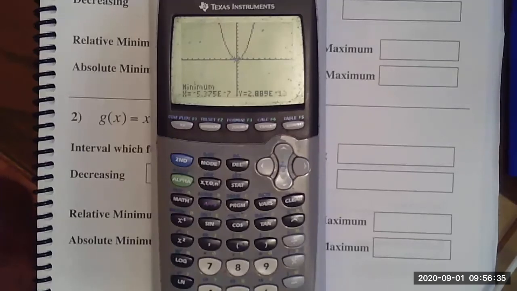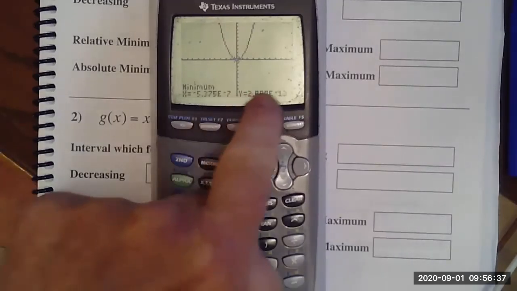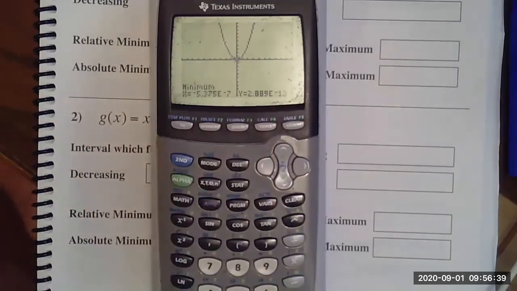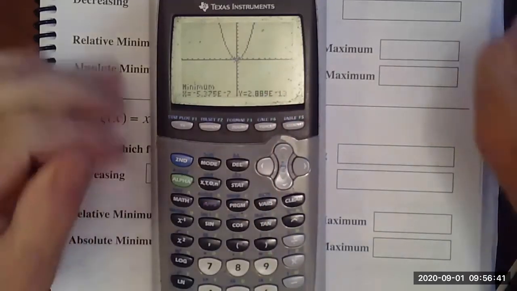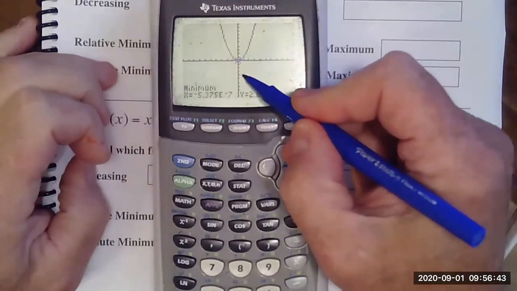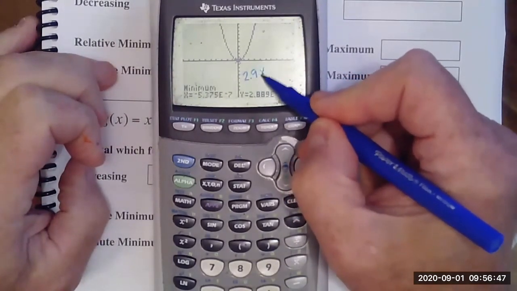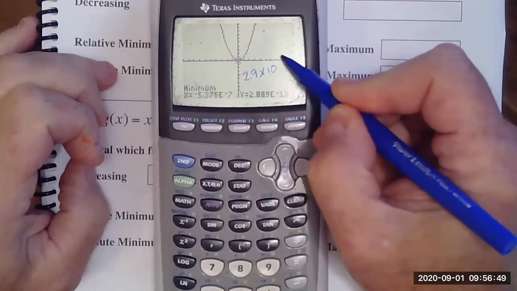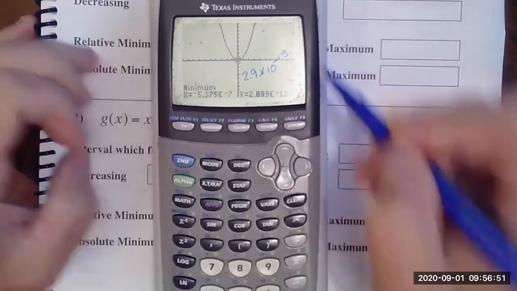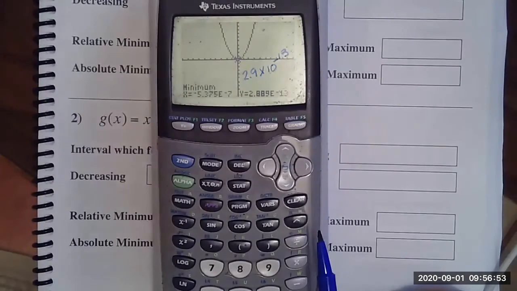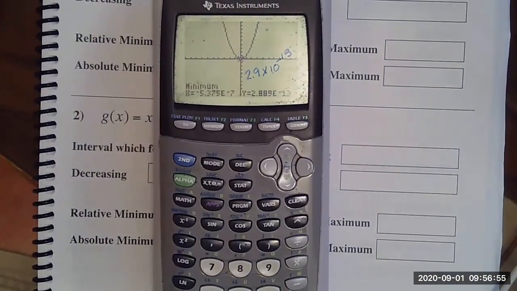Well, this is scientific notation. E means scientific notation. It's the same thing as going like this one here. That's 2 point, I'll just use 9, and that would be times 10 to the -13 power. And in your baby algebra class, maybe even arithmetic, you should know scientific notation.